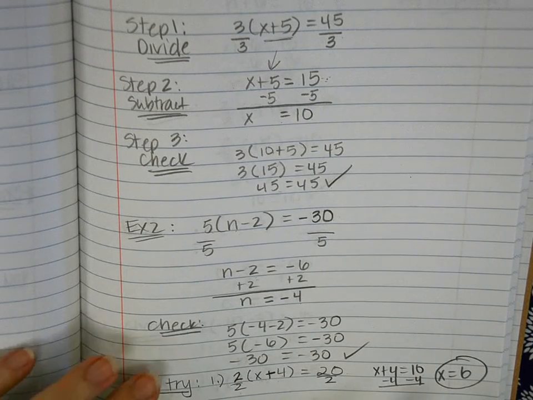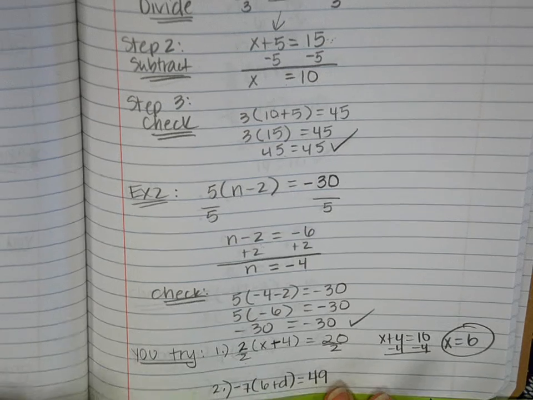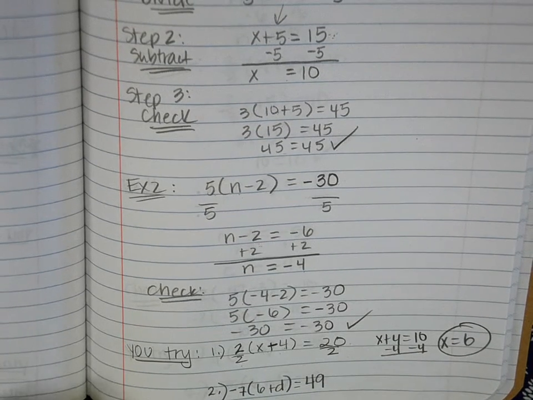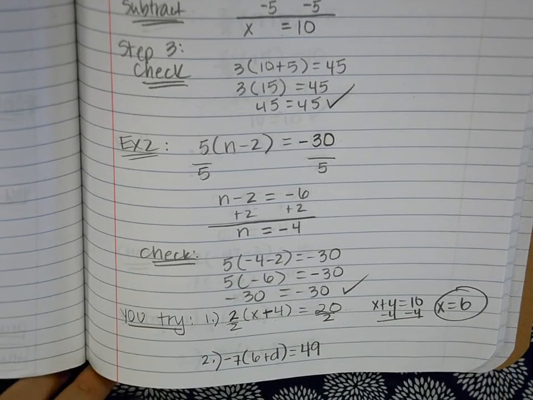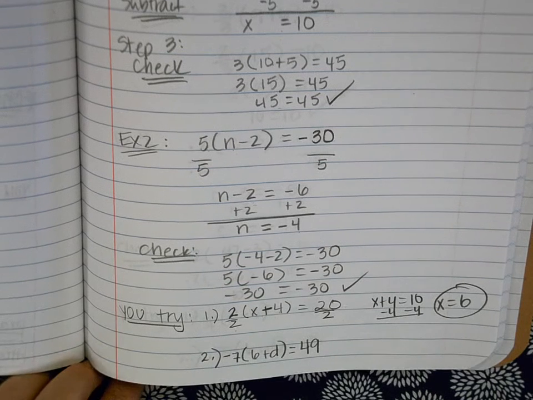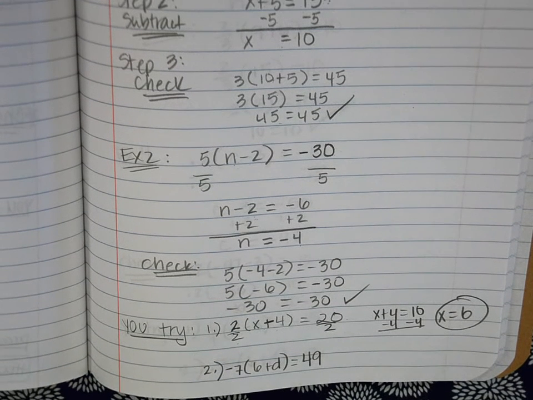Okay, try this one. I suggest if you got it wrong that you actually do it how I showed you, which is to algebraically solve it. Just raise your hand when you think you know it.